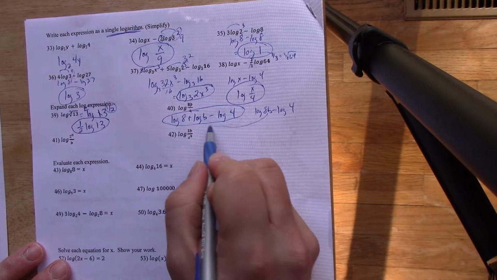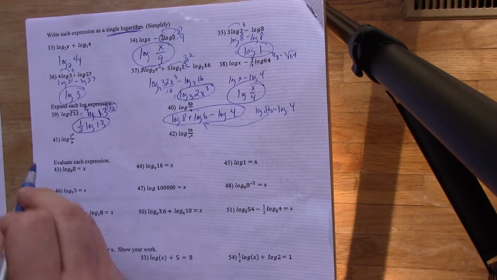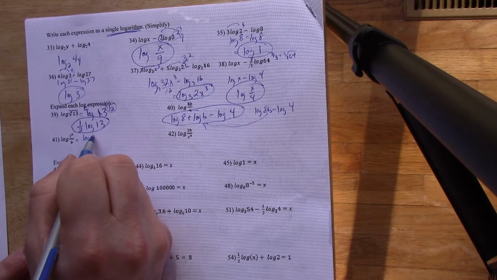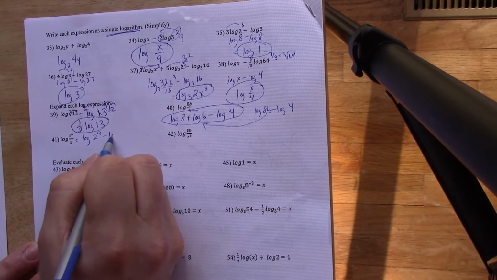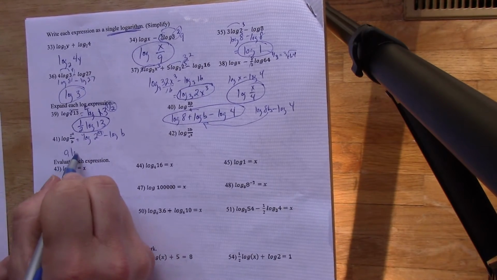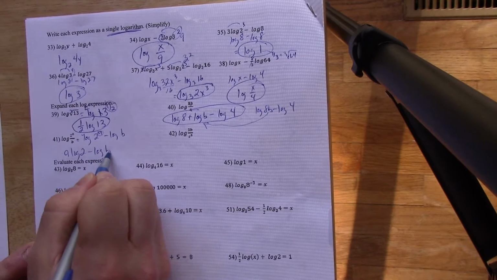Times means plus. That's how I went to there. This problem will probably take me a couple of steps here. Minus means divide, so log of 2 to the a minus log b, and then bring the a out front. a log 2 minus log b.